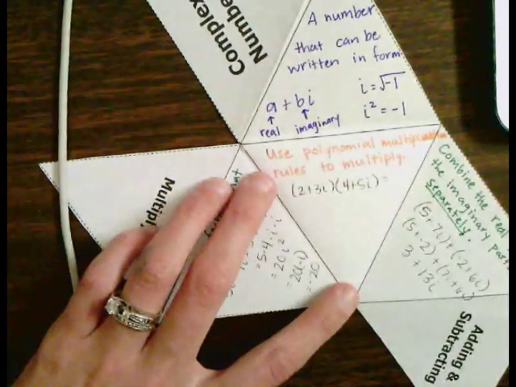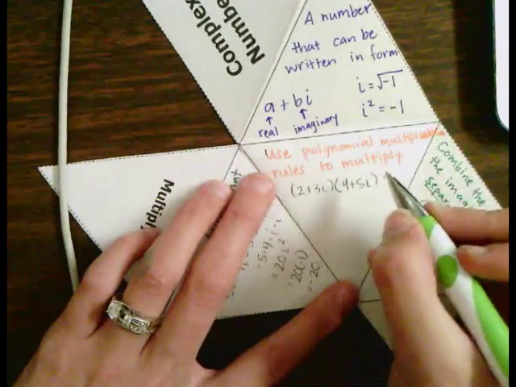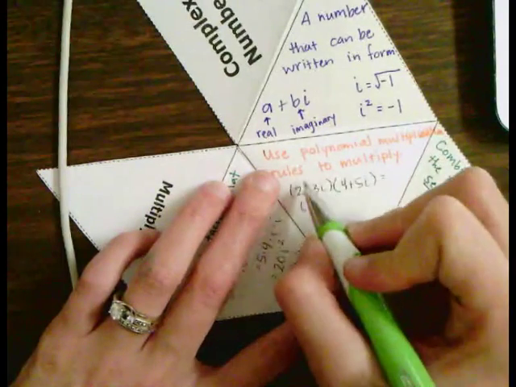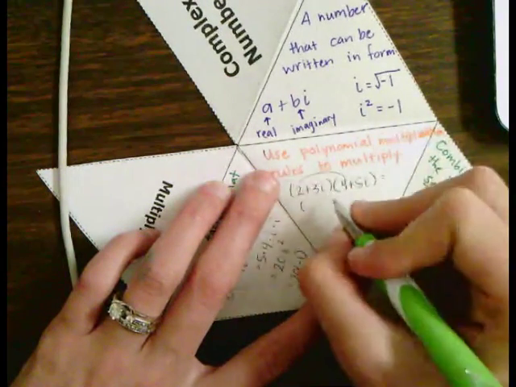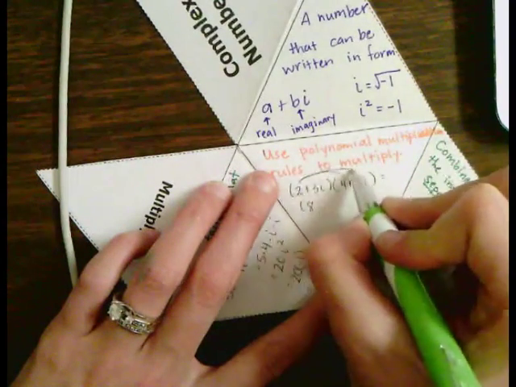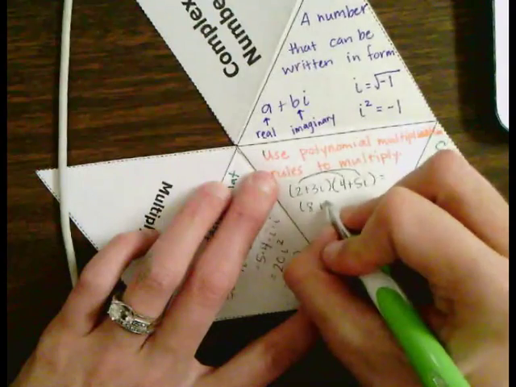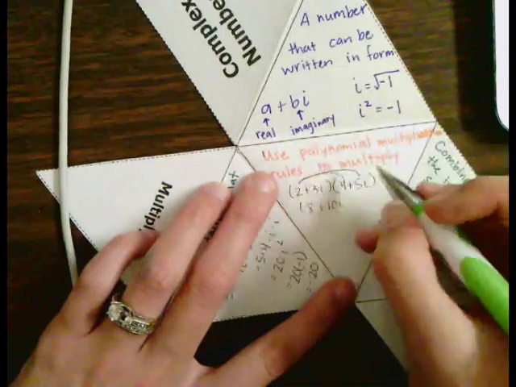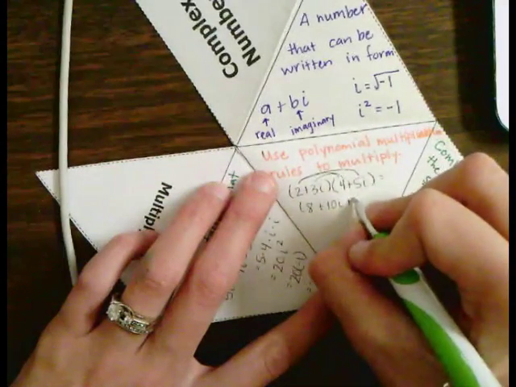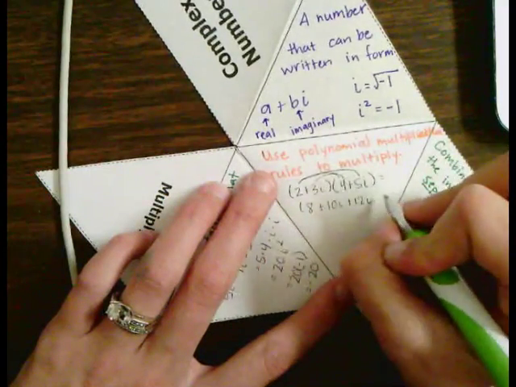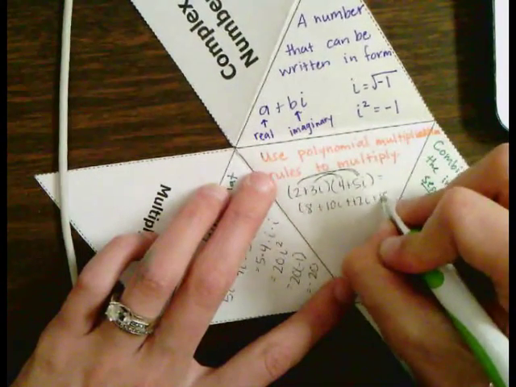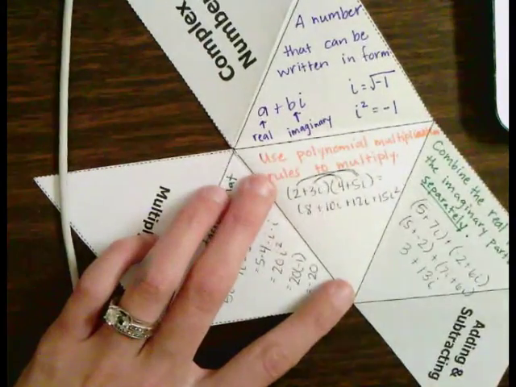Okay, so now you're just going to use the same rules as polynomial multiplication. So you're going to use your distributive property. So you're going to say 2 times 4 is 8. And then you're going to have 2 times 5i, so 10i. And then you're going to have 3i times 4, you're going to have 12i. And then you're going to have 3i times 5i, which is 15i squared.